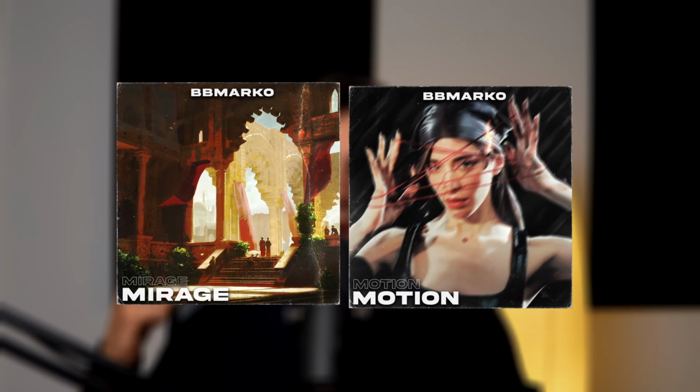Right, so with that being done, now it's time that we add some drums. As for the drums I'm using, they're of course coming from both the Mirage Multi-Kit and the Motion Bundle Kit.